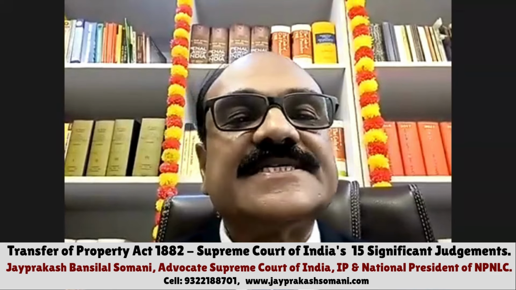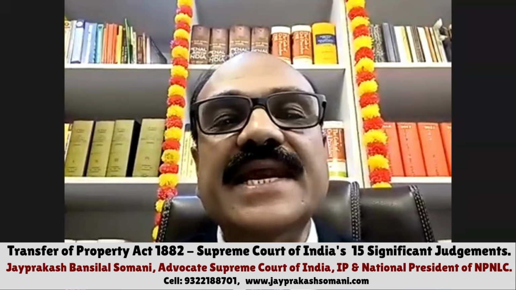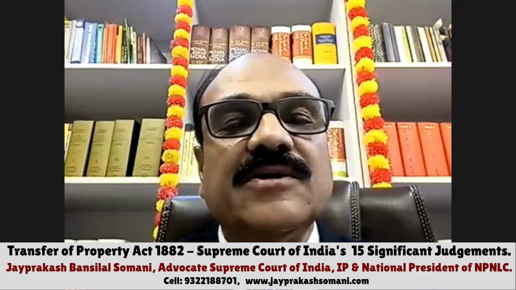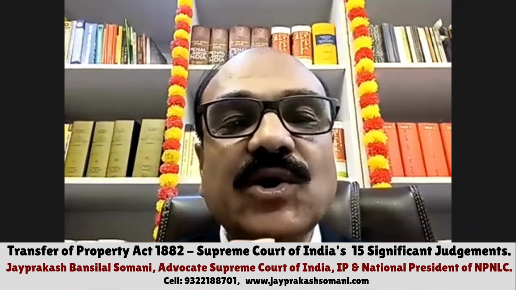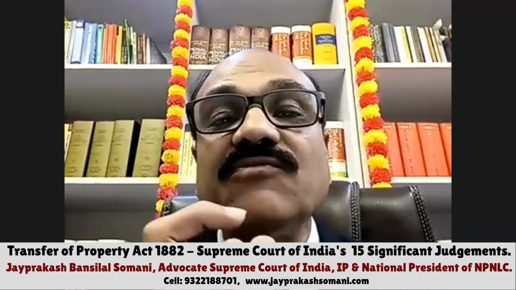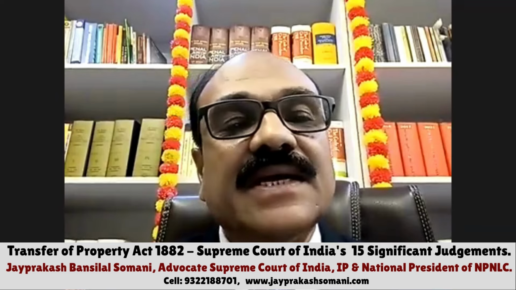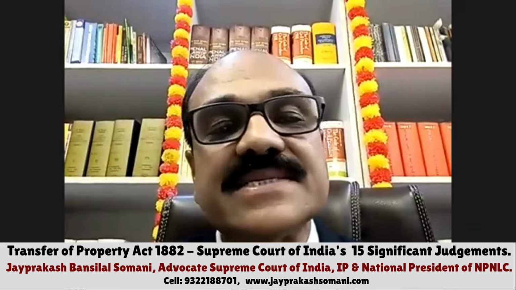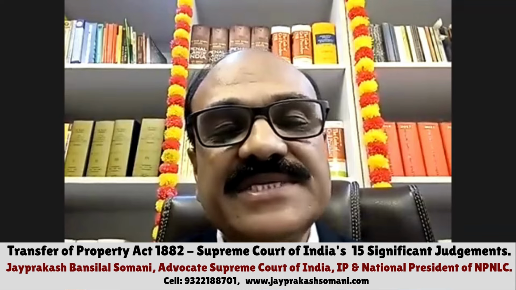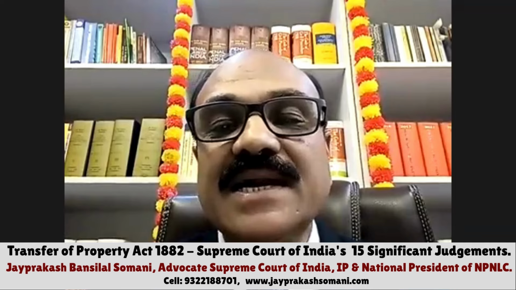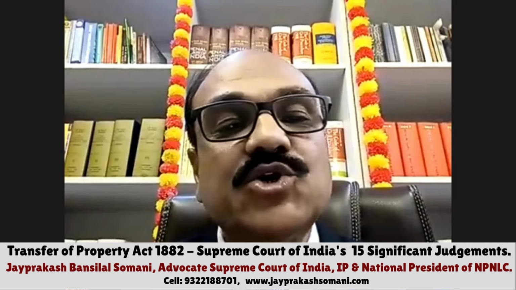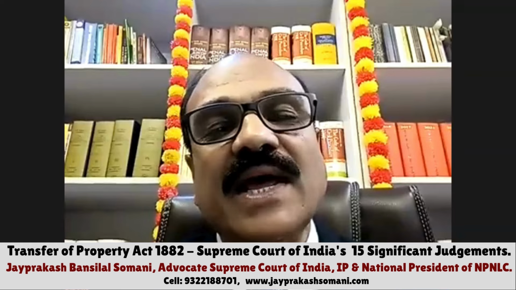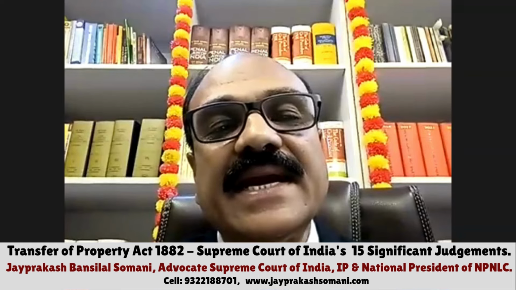Case number 4, Sant Lal Jain versus Delhi Development Authority. This case was decided in 2004. Facts: conflict over allotment of rights and transfer. Decision: recognized the right of allottee to transfer their interests. So, the ratio decidendi of this case is that the rights of allottees under the Transfer of Property Act are to be acknowledged. Citation AIR 2004 SC 837.